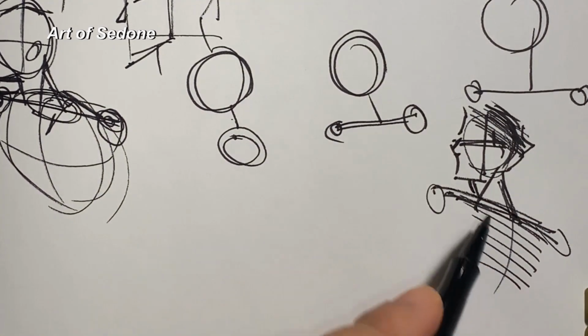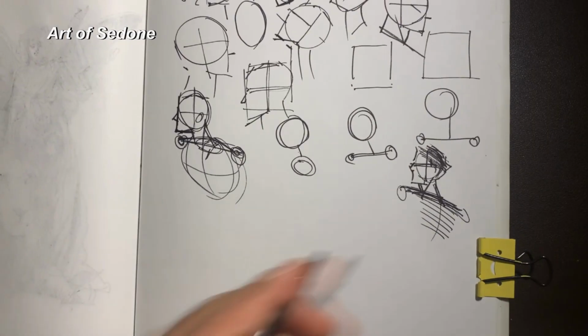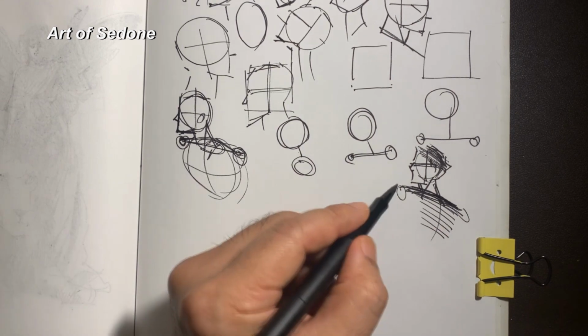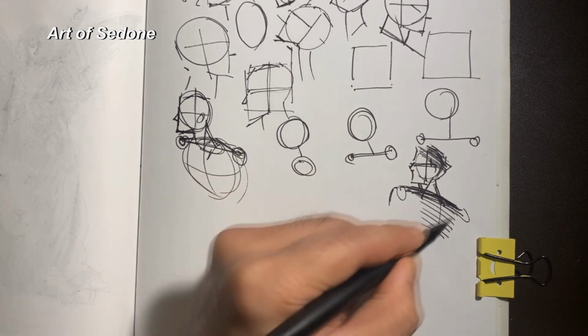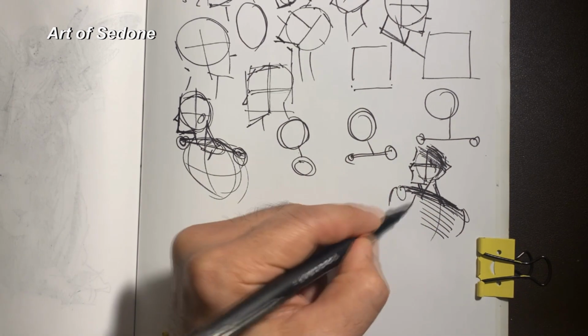The main thing with the back view is that the back tends to dominate the neck area, and that's how you know that is the back view.